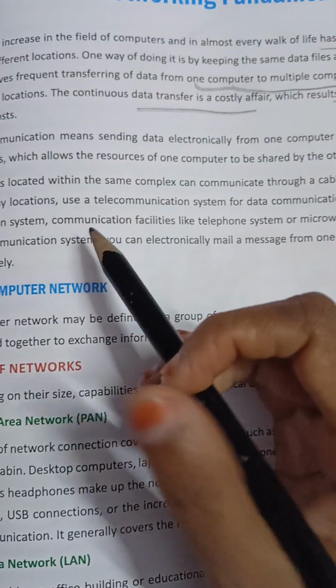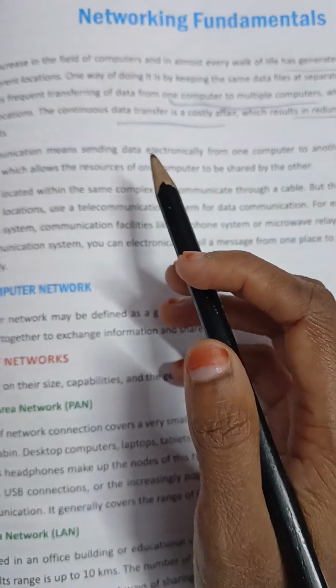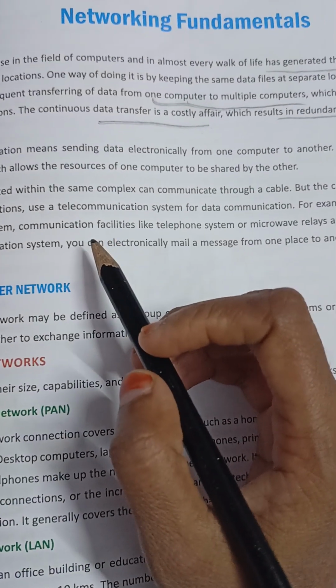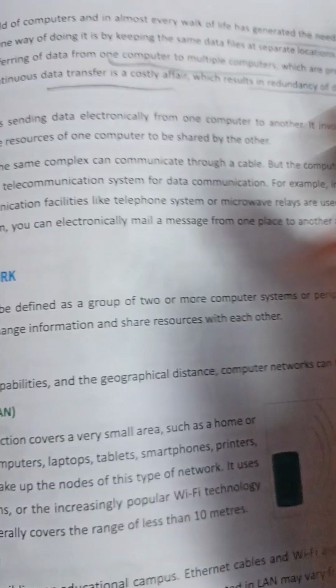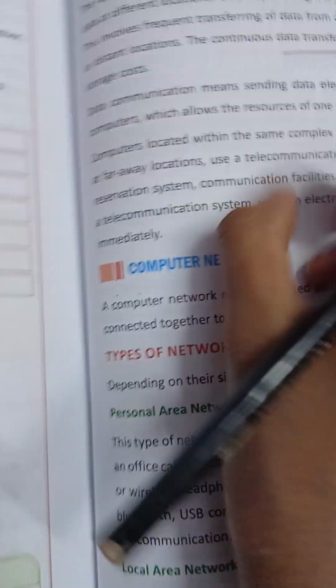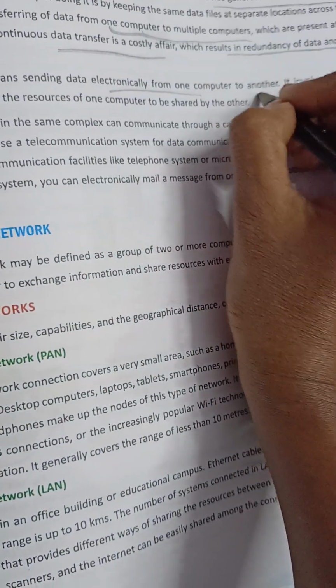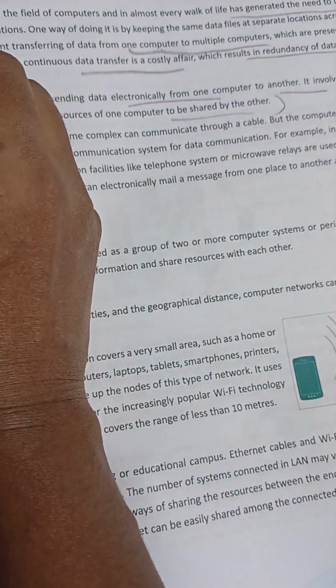Now data communication means sending data from one computer to another computer. It involves linking of computers, which allows the resources of one computer to be shared by the other. For suppose if you wanted to transfer any data from one computer to the other, this can be done using data communication. So data communication means sending data electronically from one computer to another computer. Now this is very important. Mark this in your textbook.